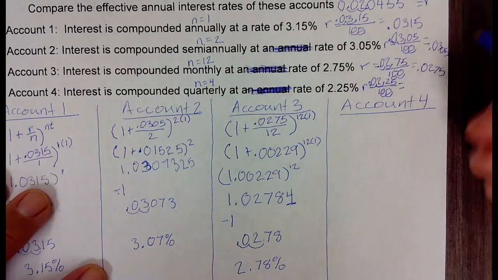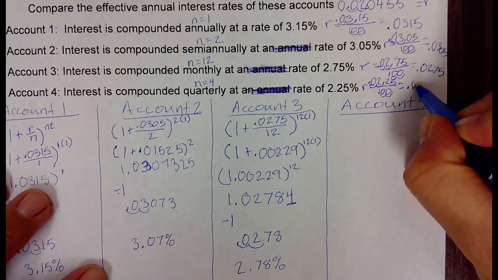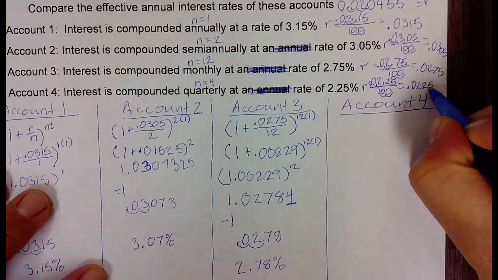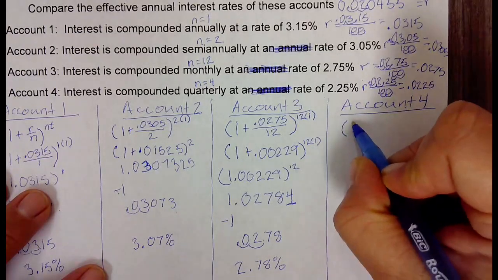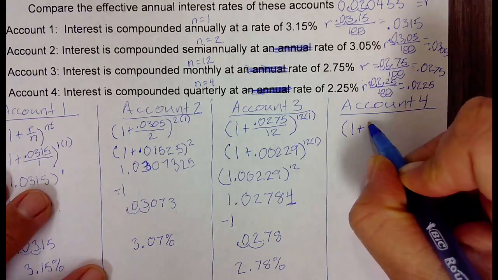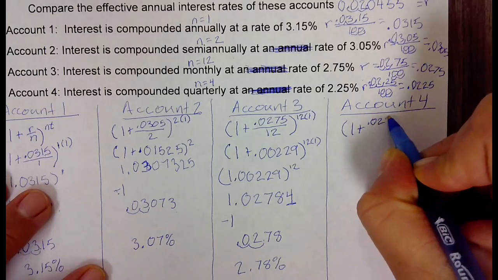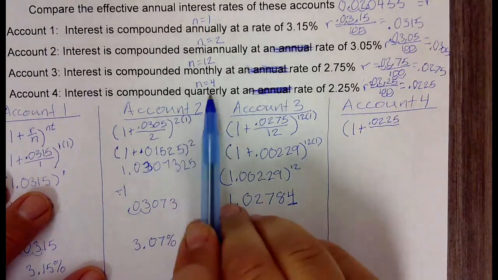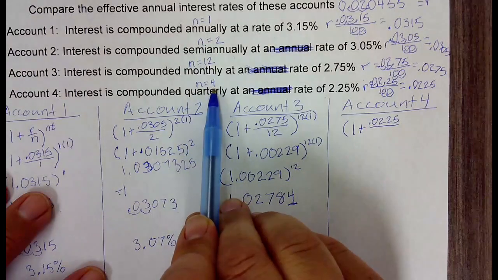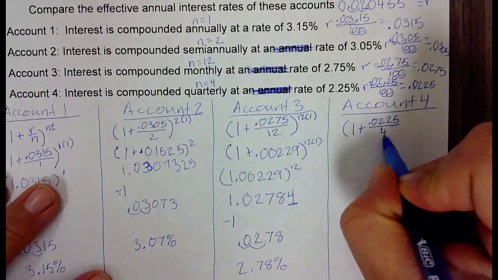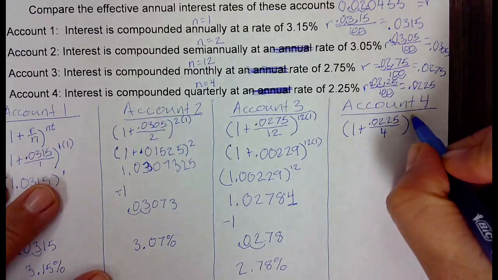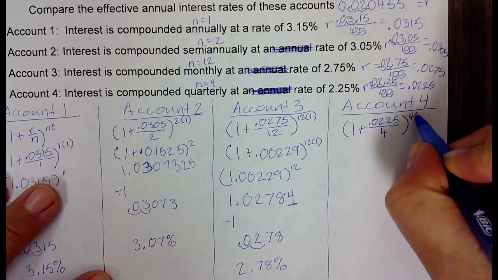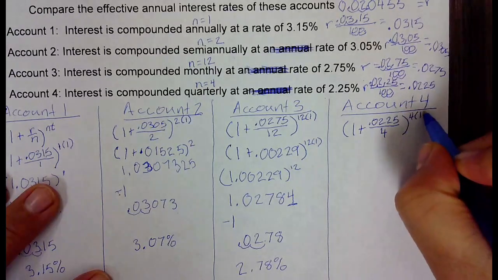So my rate as a decimal is going to be 0.0225. I'm going to plug this into my equation: 1 plus 0.0225 divided by n, which here is 4, to the power of n, which is 4, times time, which is 1 year.